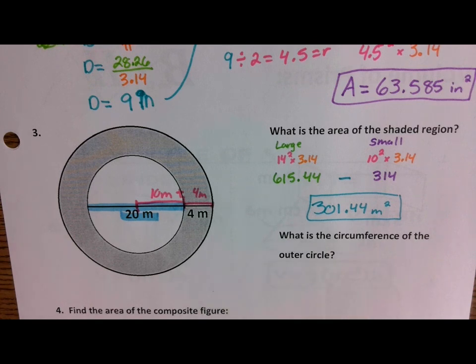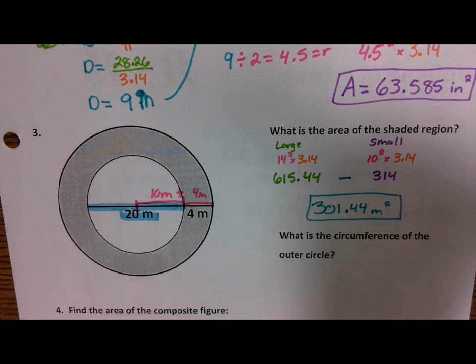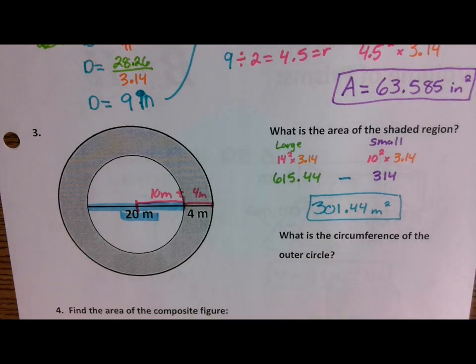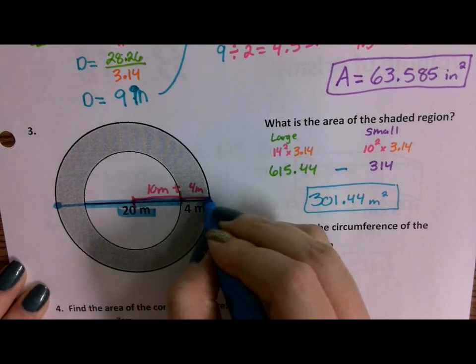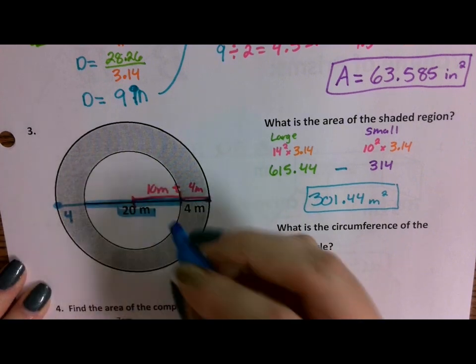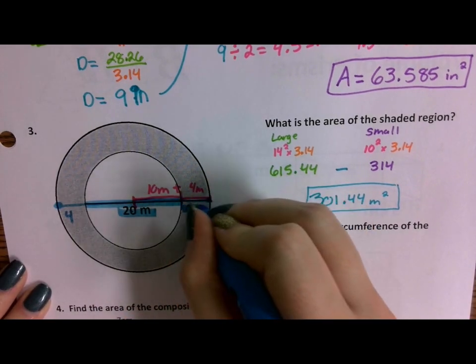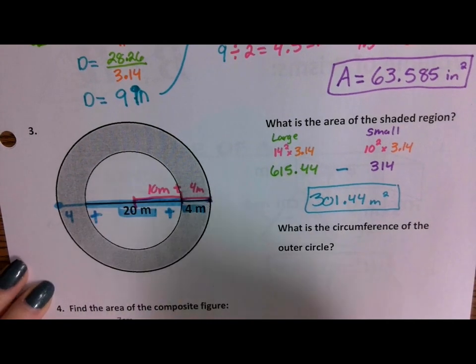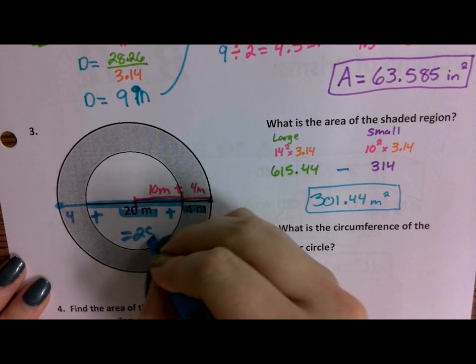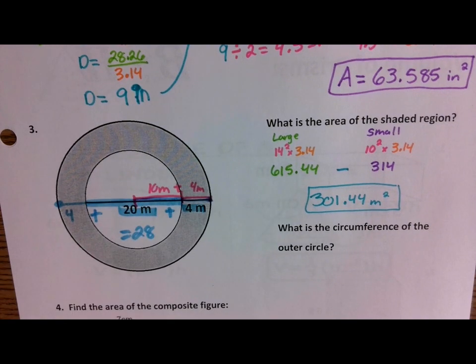Okay, for the circumference, you need the diameter of the large circle. So what's the diameter of the large circle? 28, right? The diameter of the large circle from this point to this point, we've got a 4, a 20, and a 4. So 4 plus 20 plus 4, if I add those together, that's going to come out to 28 for the diameter of the large circle.